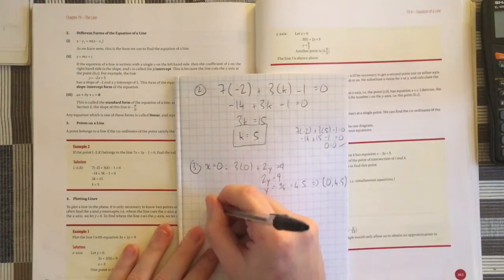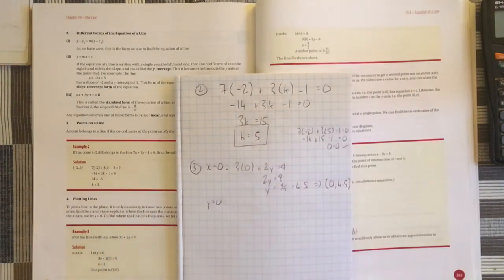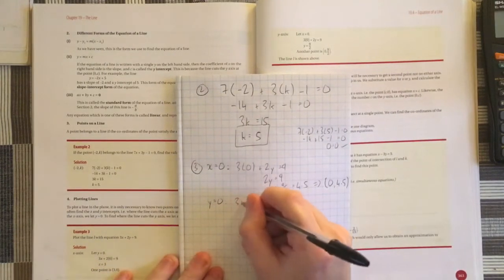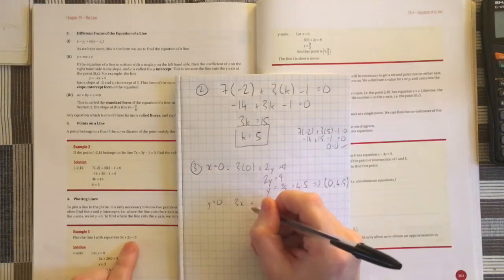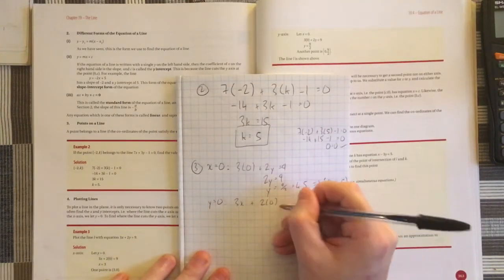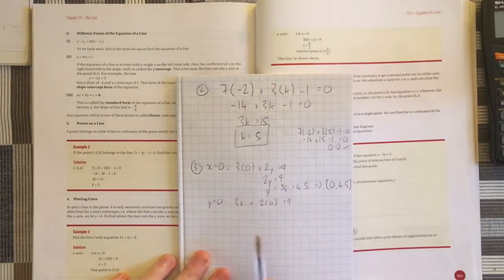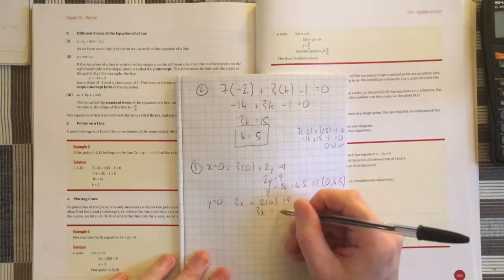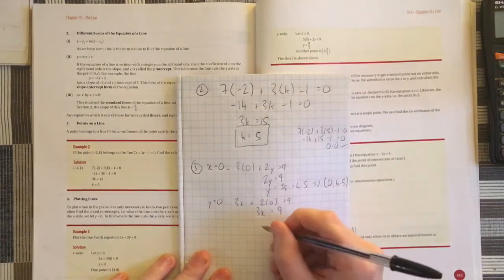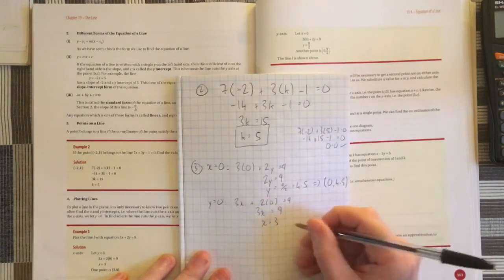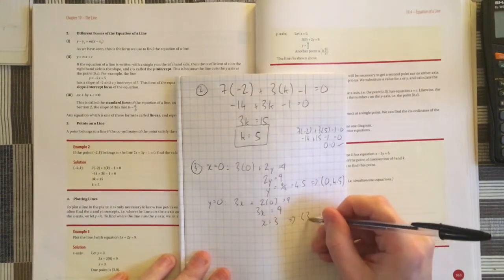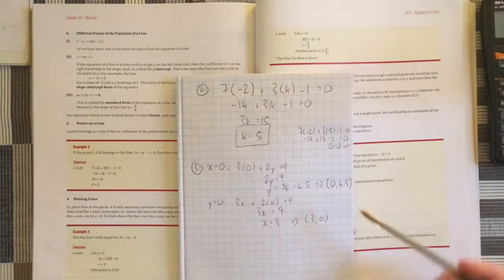Then I'm going to sub 0 in for y. All right. So 3x plus 2 times 0 is equal to 9. So 3x, 2 times 0 is 0, so it's just 3x is equal to 9. Divide both sides by 3 and you get x is equal to 3. So when y is 0, x is 3. So that's the point 3, 0. So there's 2 points on this line.